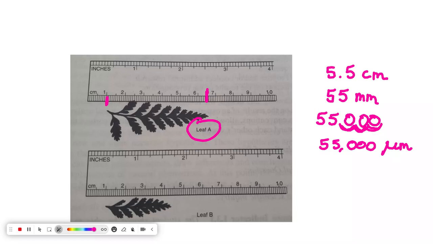But you won't use micrometers. You're only going to use micrometers under the microscope. So it's important, though, if you see this, to find the length of the leaf. They might ask you for it in millimeters, and you can do that.